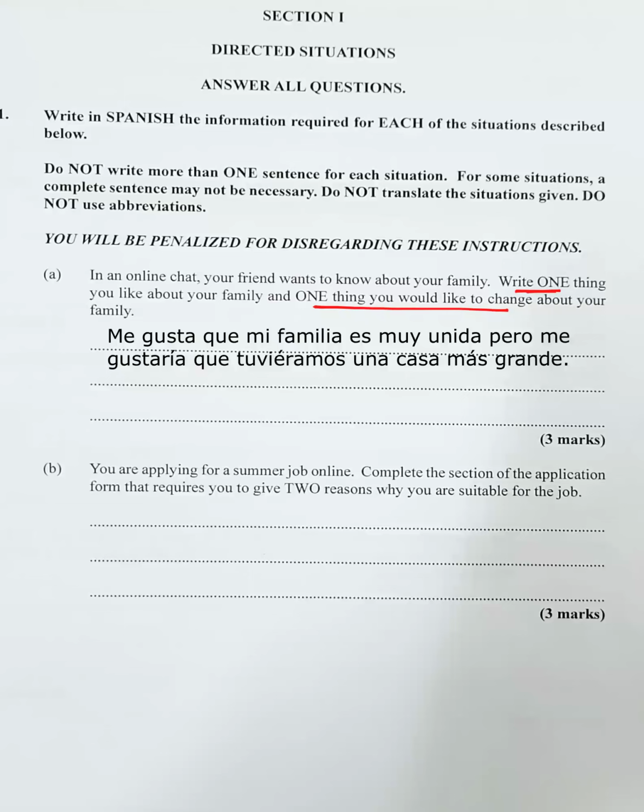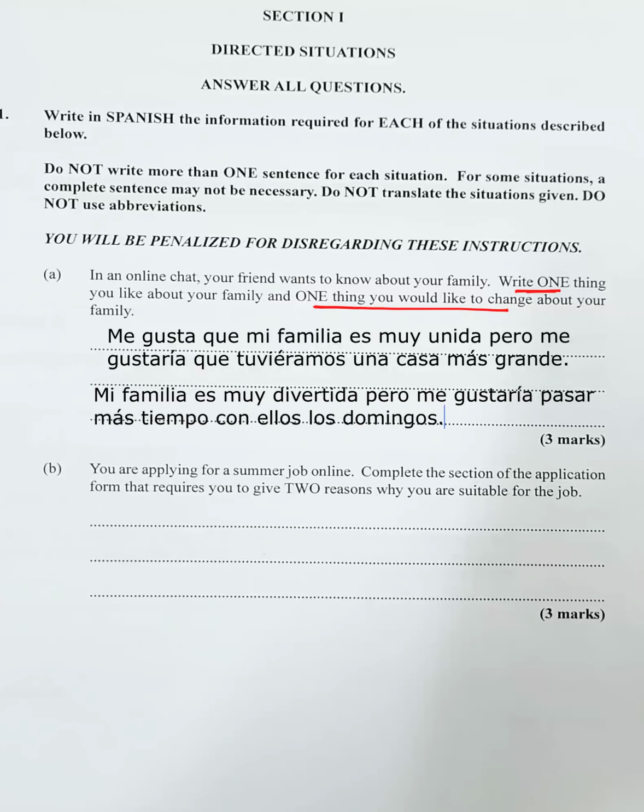So the first two examples I give would need the subjunctive, whether the imperfect or the present subjunctive. But the second one is very simple. We do not need the subjunctive. So I'm gonna include that one as well. Mi familia es muy divertida, pero me gustaría pasar más tiempo con ellos los domingos.